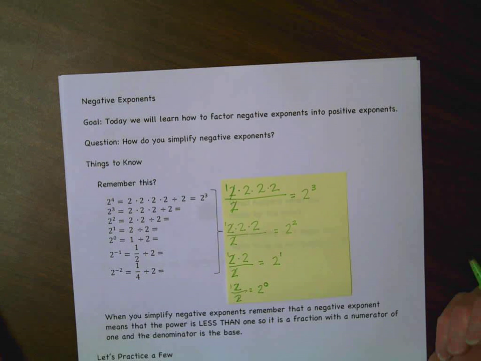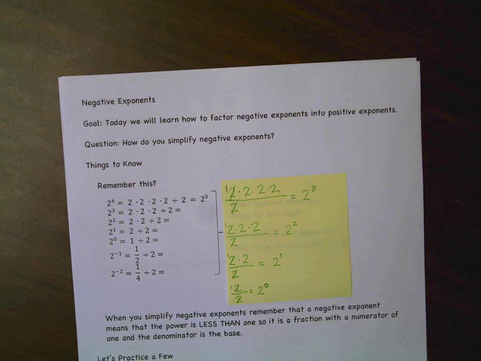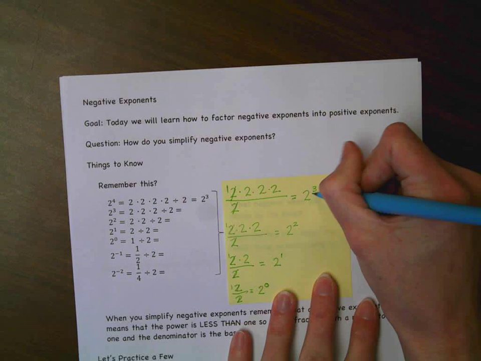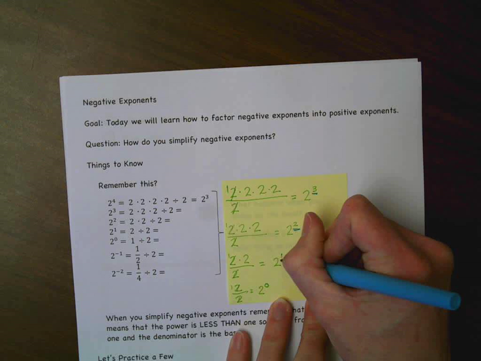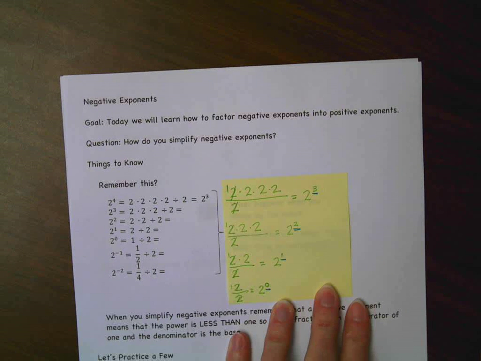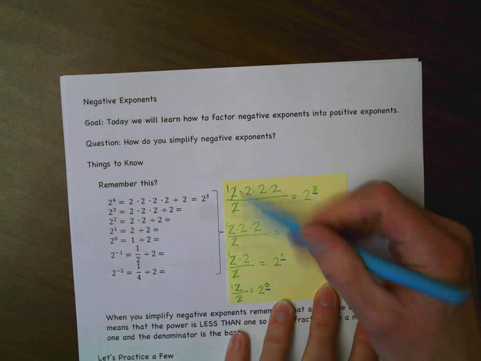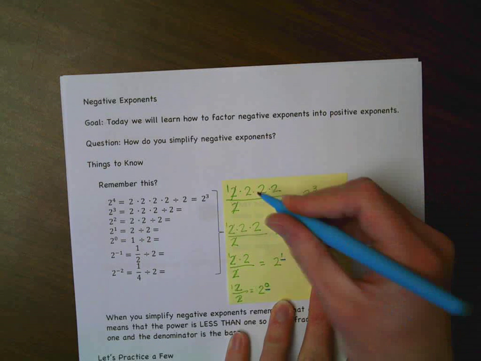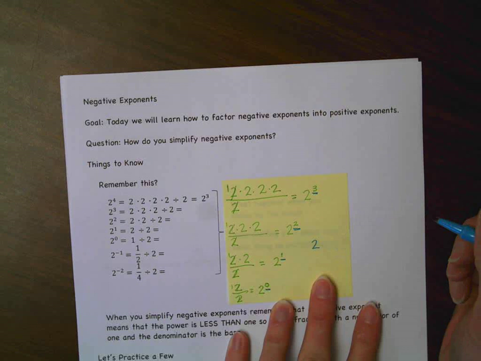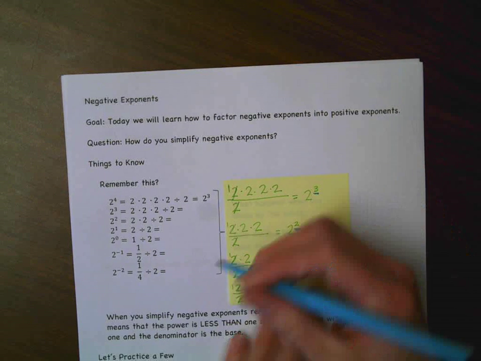All right, now this is the part where we haven't talked about it. Notice the pattern in the exponents. What is happening to the exponents every single time? It went from 3 down to 2, down to 1, down to 0. And let's remember what we've learned about dividing same bases. These are all the same base, yes or no? These are all 2's. So if you have the same base, you are allowed to take the exponents and subtract them.